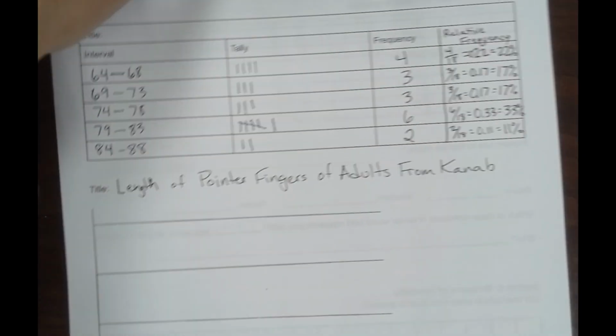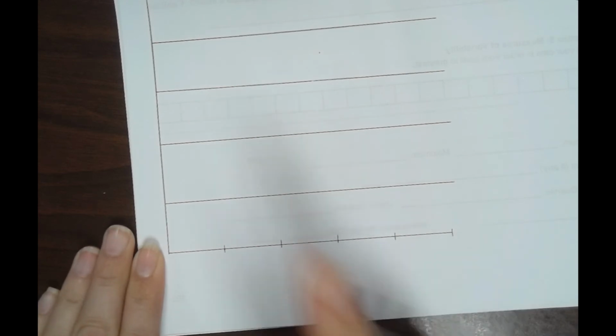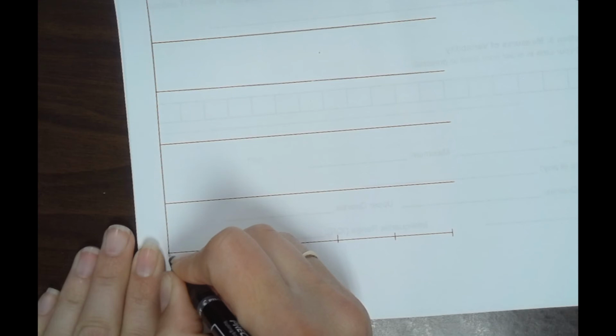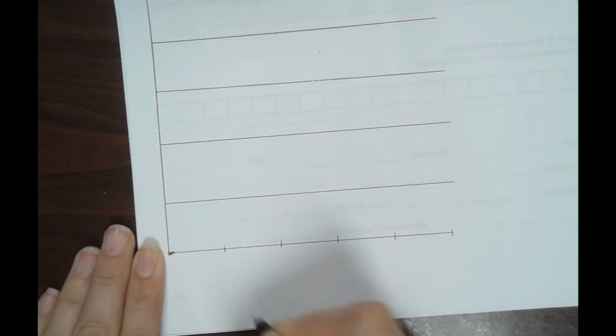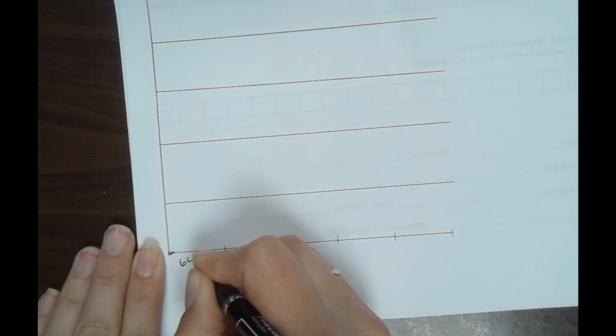Alright, so down here at the bottom, our x-axis, we have it already split into 5 sections. Each one of these sections represents our intervals. So our interval started for this one, we're going to put a little squiggle here because it didn't start at 0. But we started from 64 to 68.